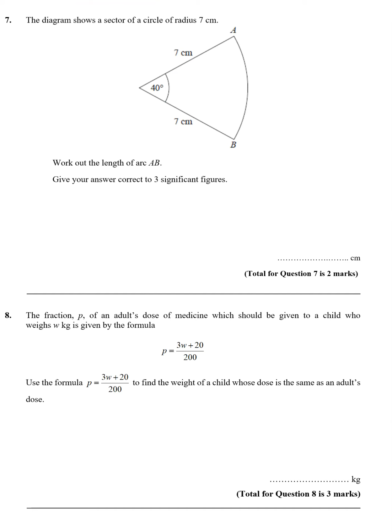Right, number 7. Diagram shows a sector of a circle, radius 7, angle of 40, work out the length of the arc. So we're only interested in that length. So it's the circumference of the circle, which is pi d, but we need to multiply it by the fraction. So it's 40 over 360 times pi times d, the diameter, which is double the radius. Tap that into your calculator.